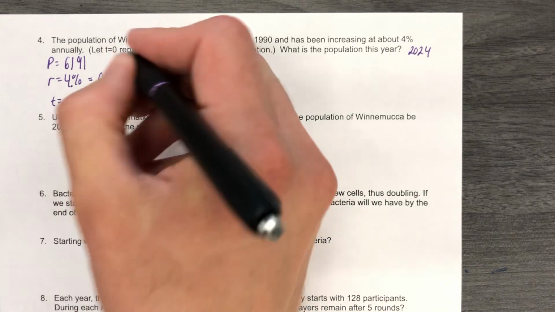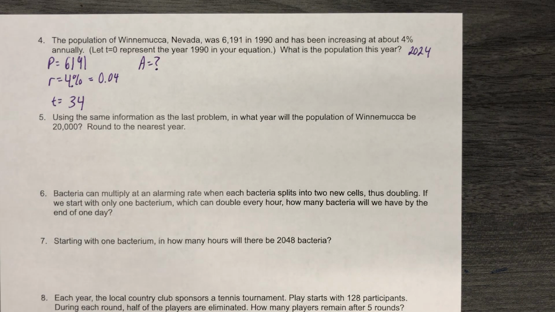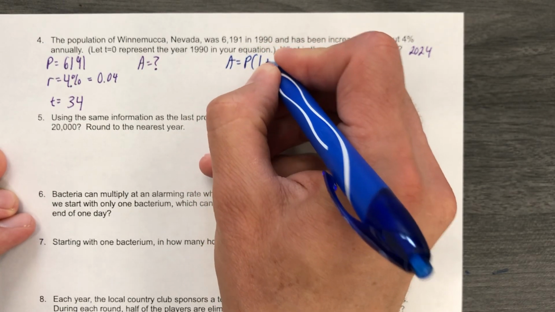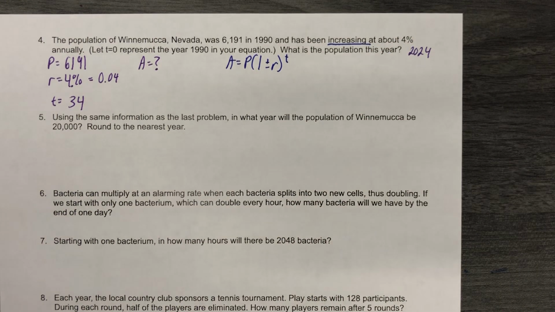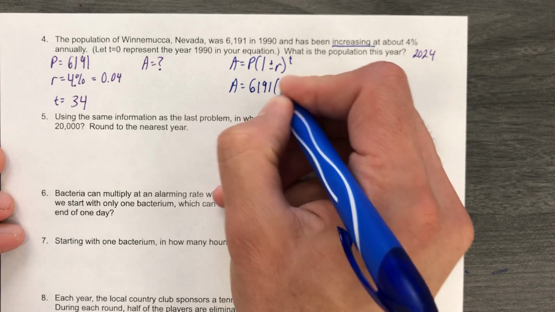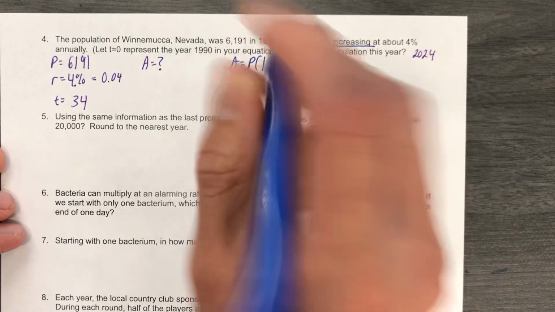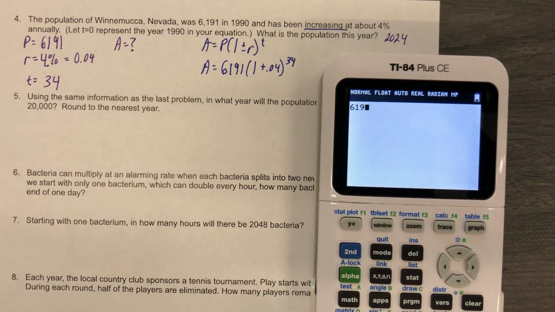And I wonder what the population is now. That's what they're asking. You can put A equals what if you want to or not. It's up to you. But we do have this formula, 1 plus or minus r to the t. And I think it's important to note that the population is increasing. So we don't know the amount. We do know 6,191. We do have 0.04, and we're going to raise it to the 34. We're going to get quite the population here. Winnemucca is really increasing in population. 1.04, raise it to the 34.